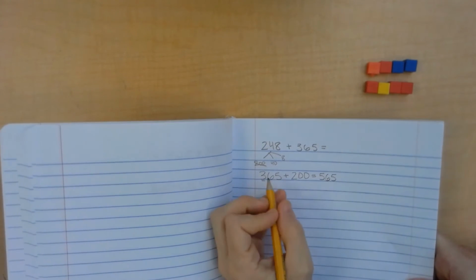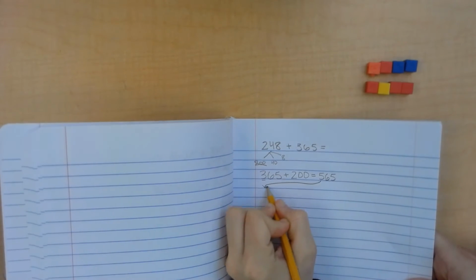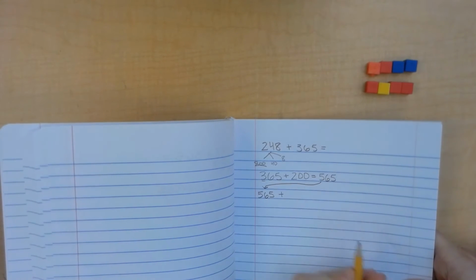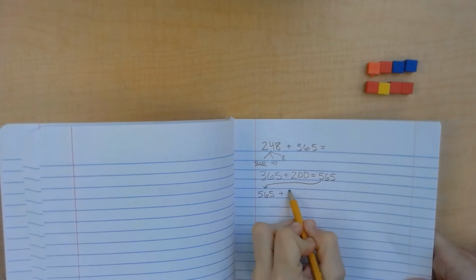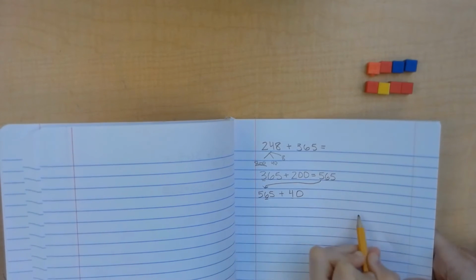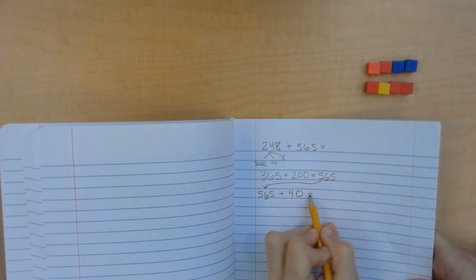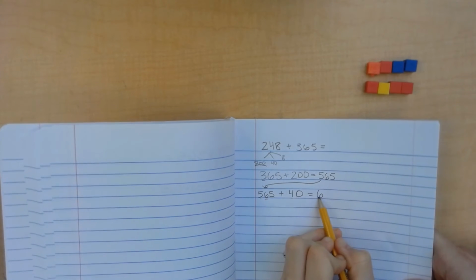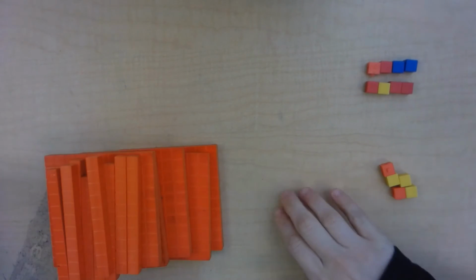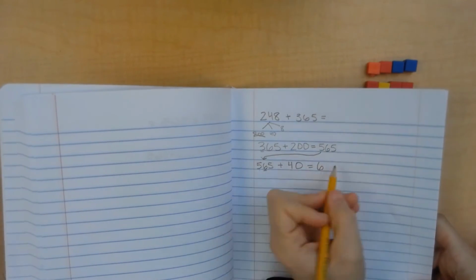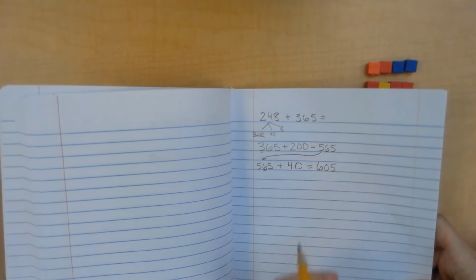On paper, it may look like this. We're using the number 565. We're adding in the 40. Now I know my 60 plus my 40 is another 100. So now I don't have 500 anymore. I have 600. I'm left with no tens, and I still have my 5 ones. So I have 605.